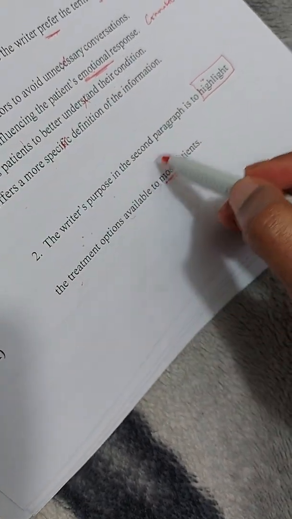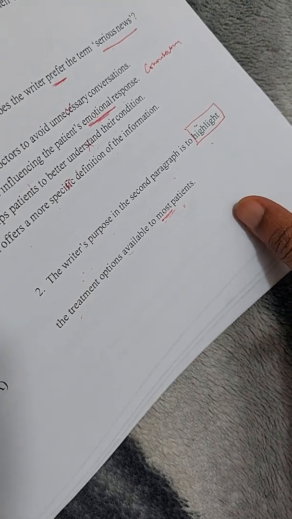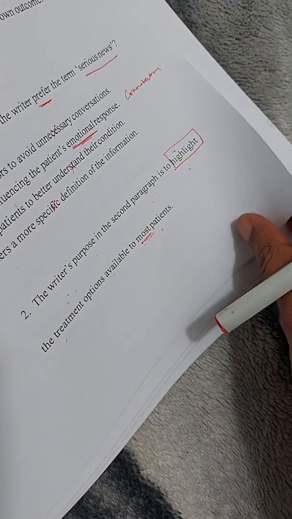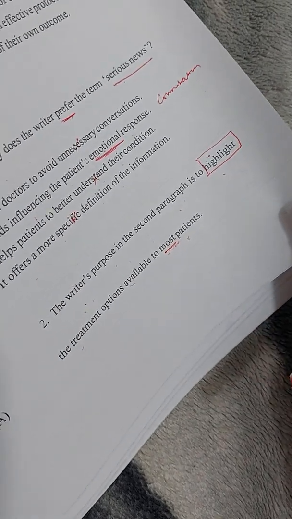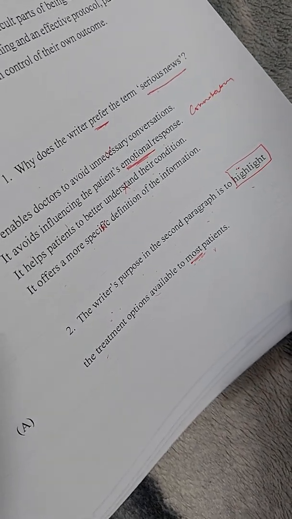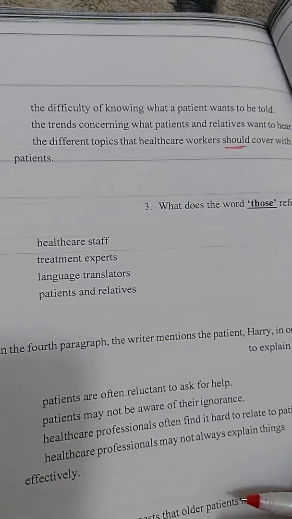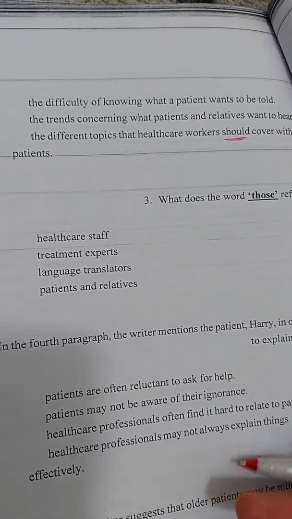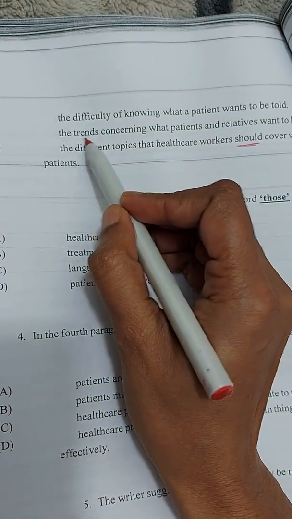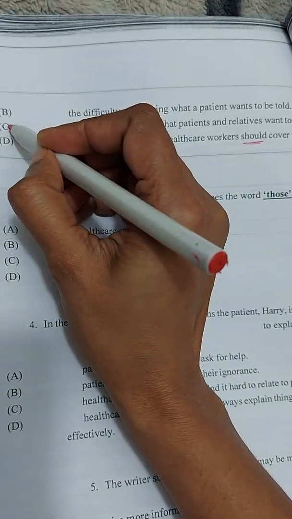The writer's purpose in the second paragraph is to highlight what they want to hear. So far what we have read is about patients' willingness to hear something, what they really want to hear from healthcare workers, not about the treatment options or the doctor's difficulty or whether they are covering the information or not. It is about the trend, what they are setting in and what they want to hear. So the option is C.